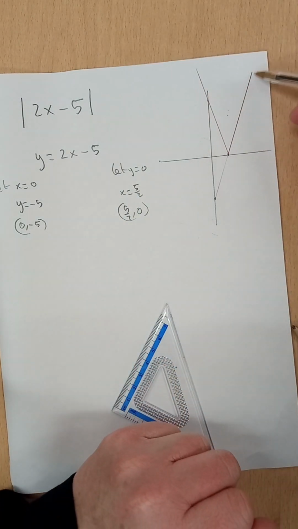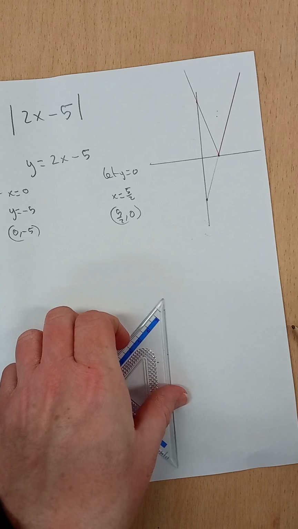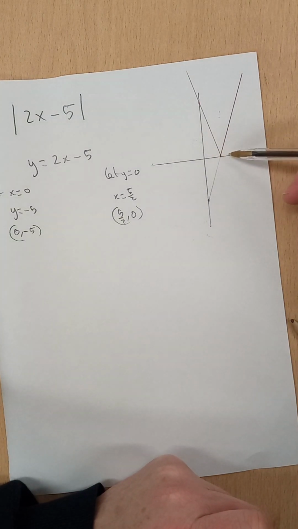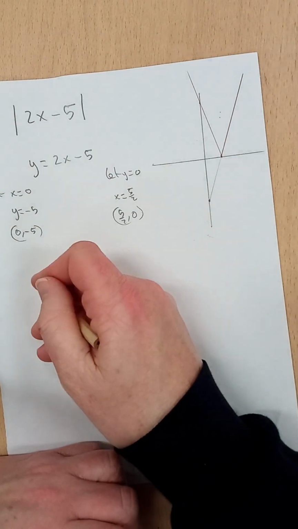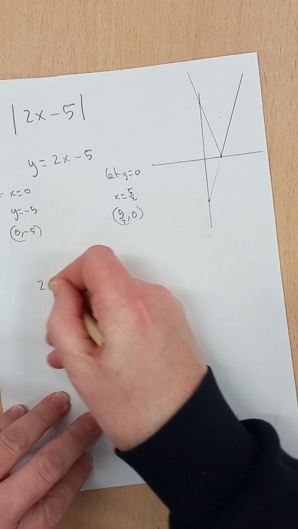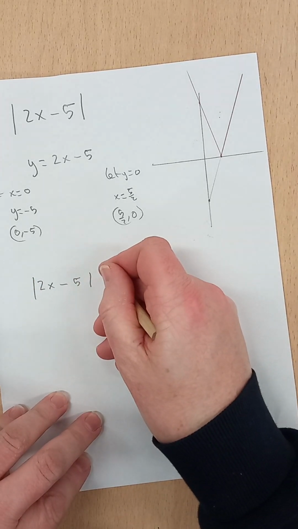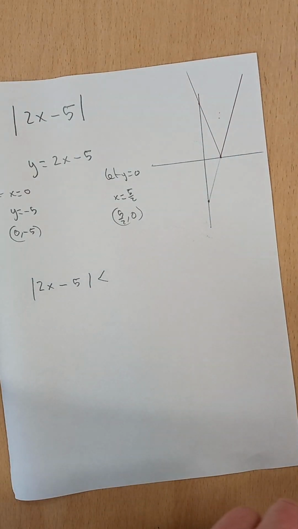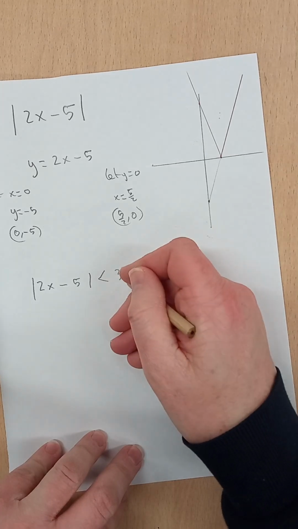And that red is that shape. Okay, and as you can see, it does not go below the y-axis. So using this, let's say I want to find where 2x minus 5 was less than, just to give a nice little example, 3.